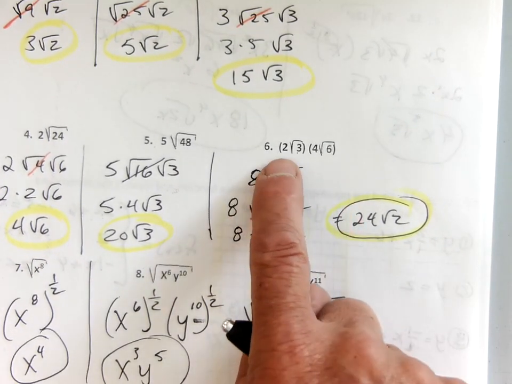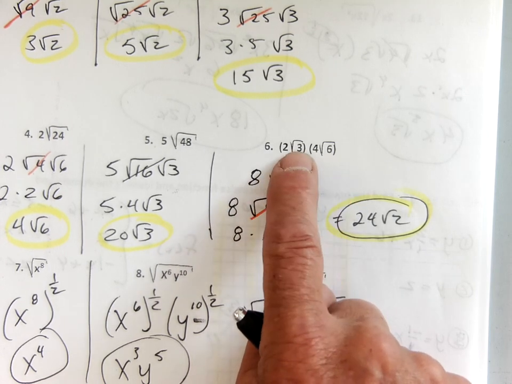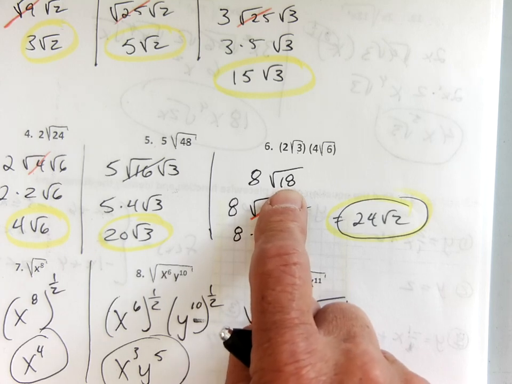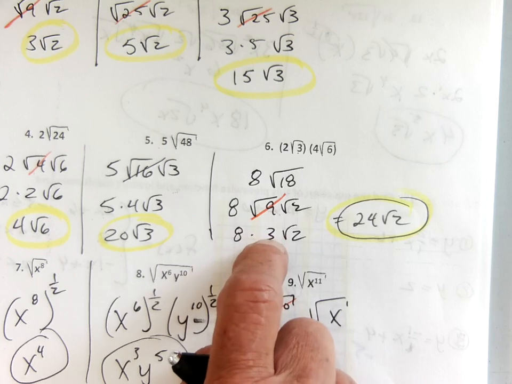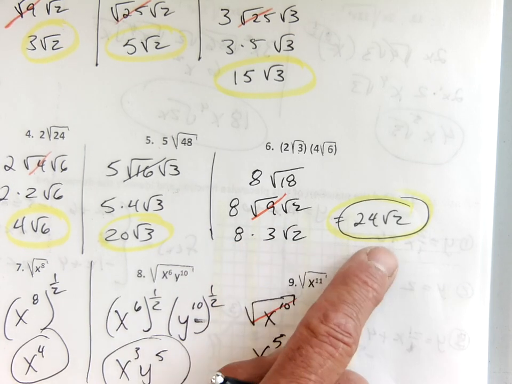Now, I need to multiply whole numbers with whole numbers for number 6. I get 8. Square root numbers, I get the square root of 18. I can break down the square root of 18 into 9 and 2. We just did that up here. Square root of 9 is 3, becomes a whole number. 8 times 3 is 24 times the square root of 2.